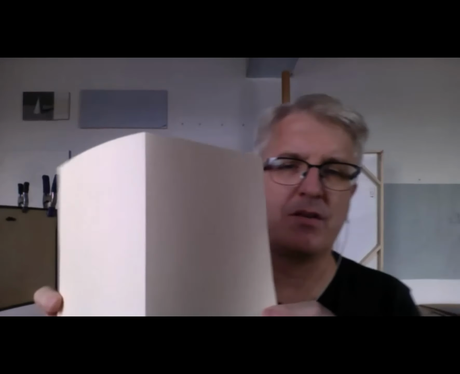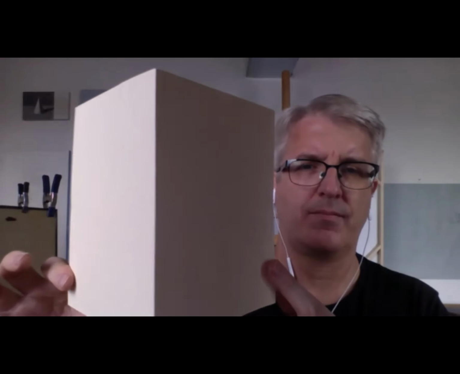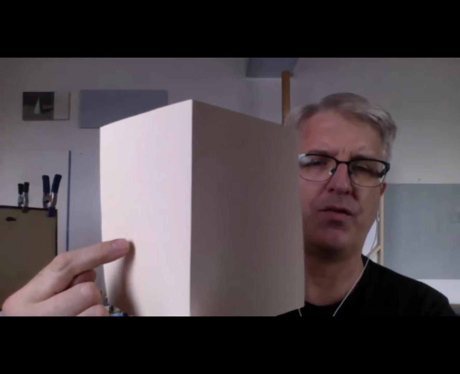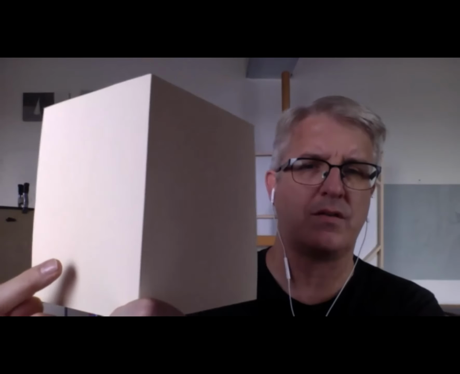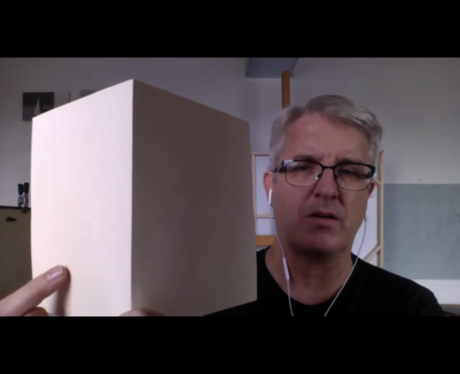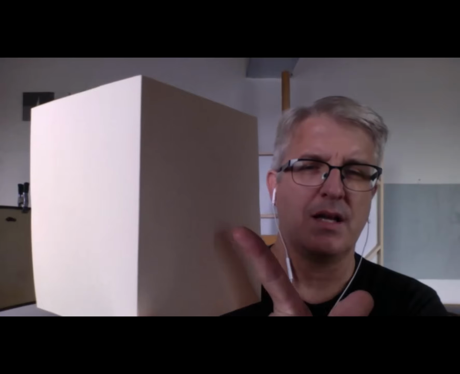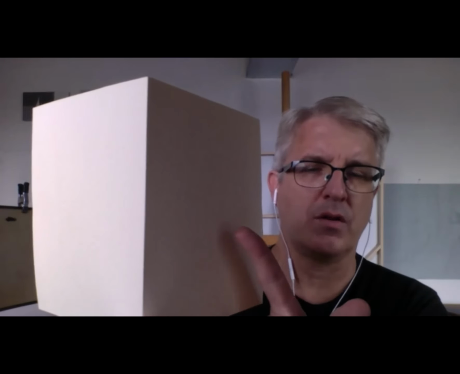But as these planes have different orientations to the light source, the local value and the local color change dramatically, right? So this plane here is facing the light source, so it's strongly illuminated, and we can clearly see its local value and its local color. This plane is turned away from the light source, so we no longer see the local color or the local value.